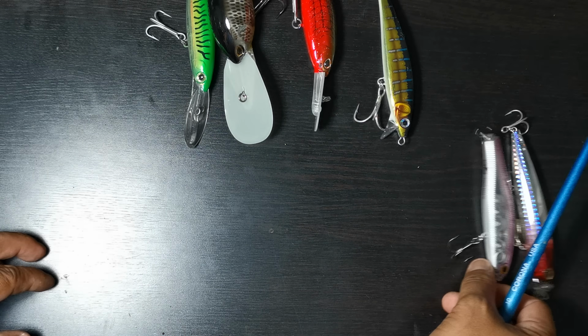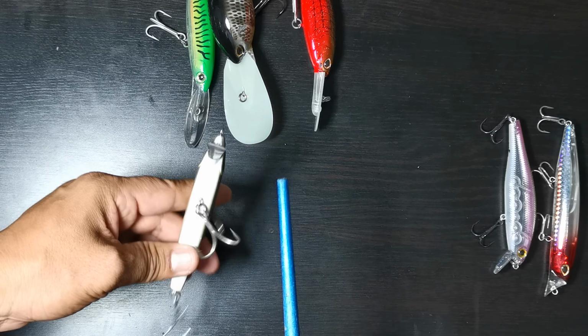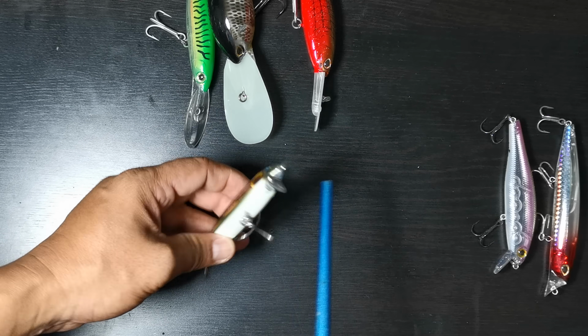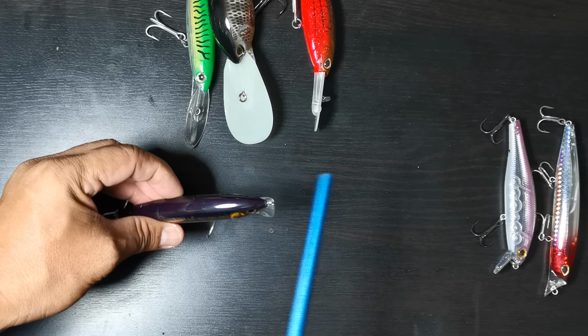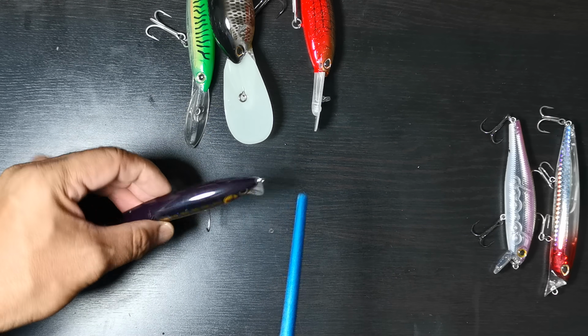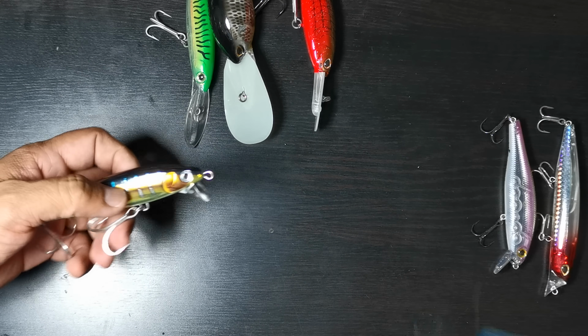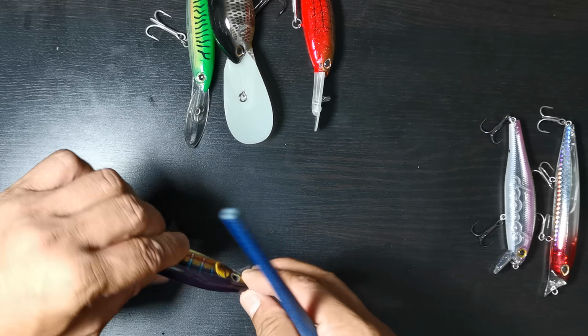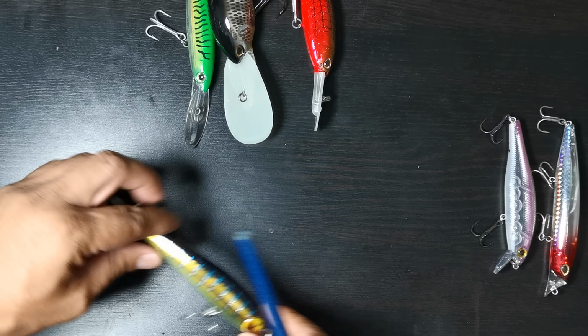Now, it's the same with this. Lip gives it its action, but the difference is, if you can see, it's set kind of back, it gives it its stability. It's not only the action, but also the stability that this lure has. So you could cast it out as far as you could, reel it in, and it'll give it that action, no matter how fast you reel in.